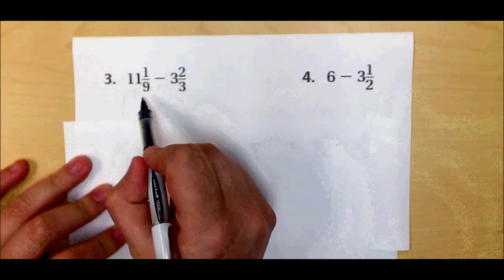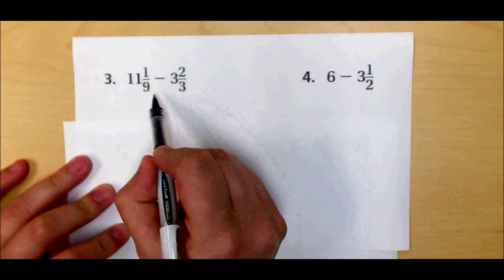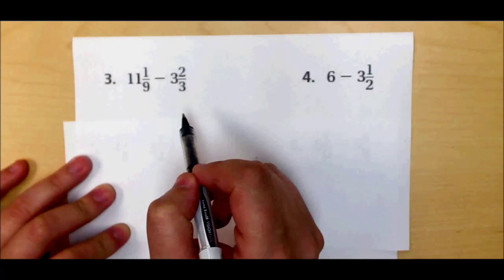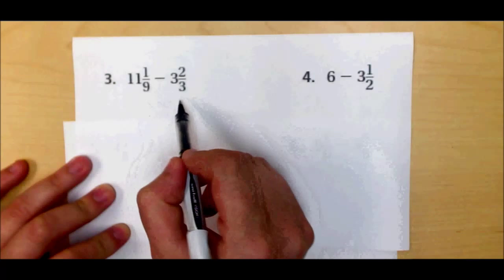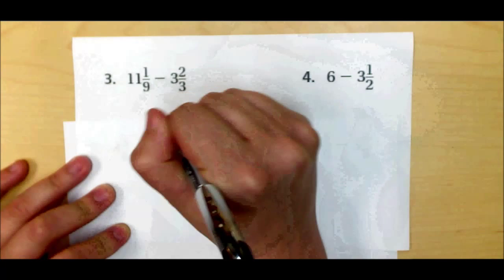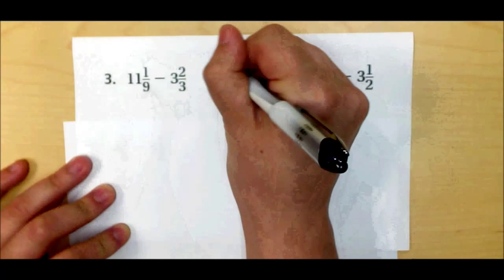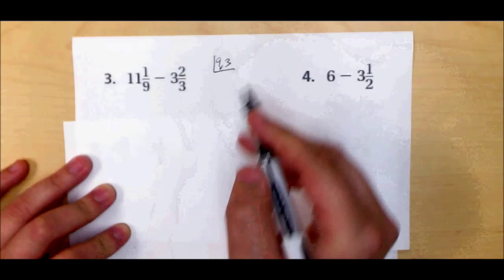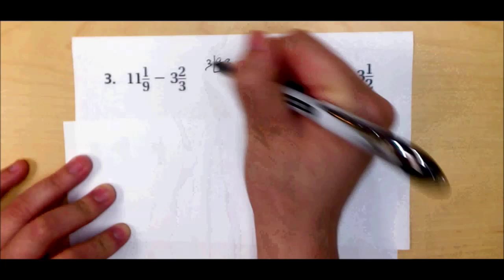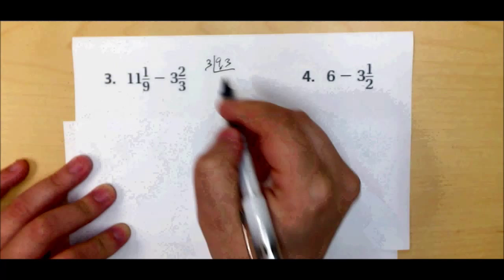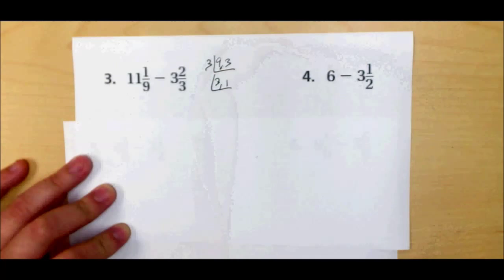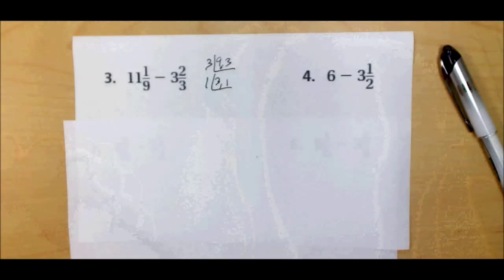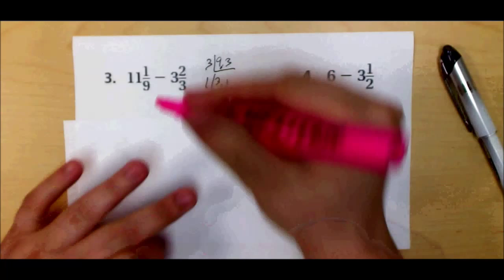So 11 1/9 minus 3 2/3. Before I subtract these, what I'm going to do is change these to a common denominator. So my denominators are 9 and 3, and I'm going to use a ladder method to figure out what the least common denominator is. I divide these both by 3, I get 3 and 1. Then I can divide this only by 1, and I make an L for least common denominator.